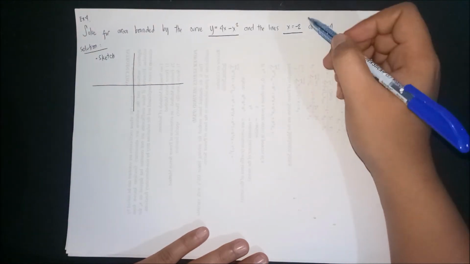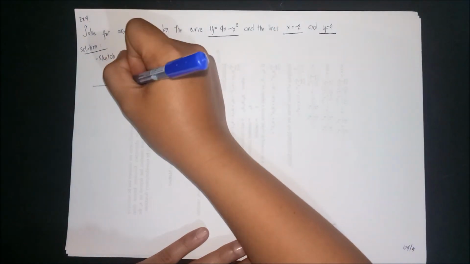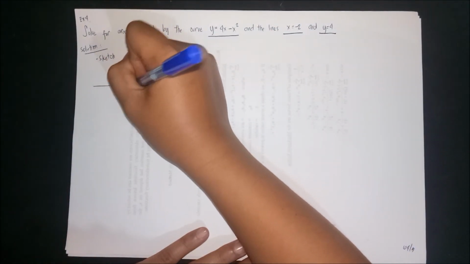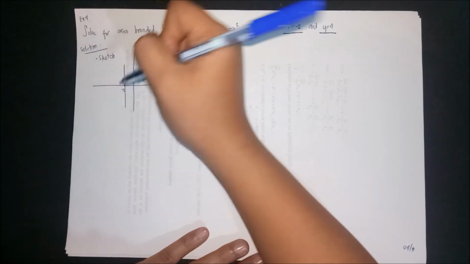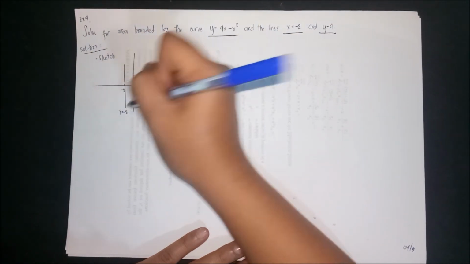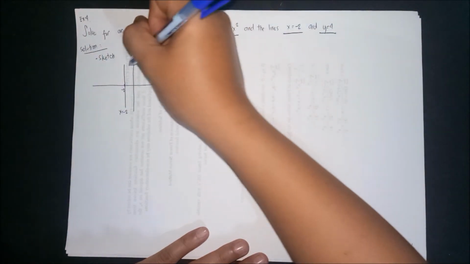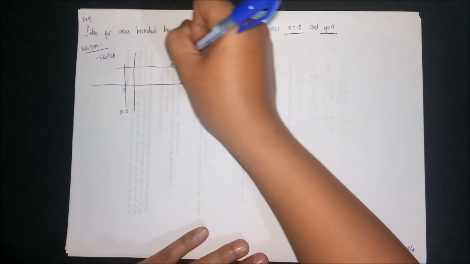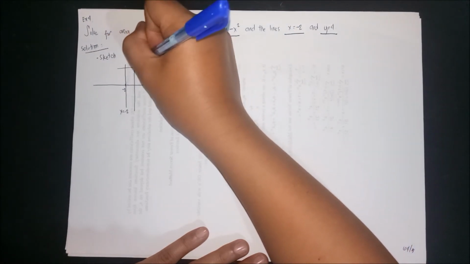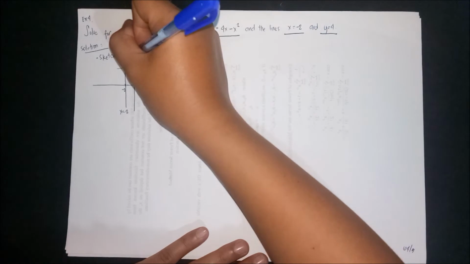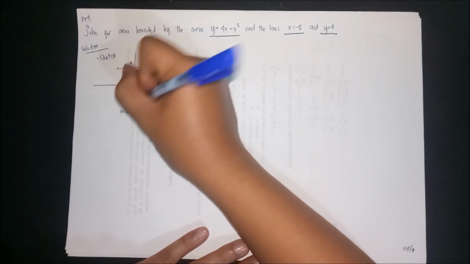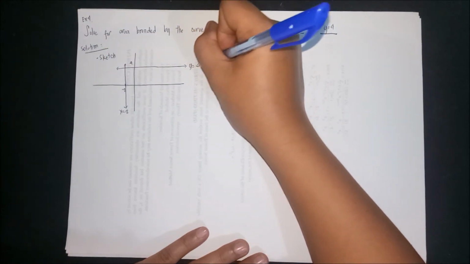So, unahin natin si x is equal to negative 2. So, assuming nandito si negative 2, so this would be your x is equal to negative 2. Y is equal to 4. Of course, positive more or less. Say, for example, nandito siya. Say, this is 4. So, ito yung ating, bigyan natin ng arrow. Y is equal to 4.